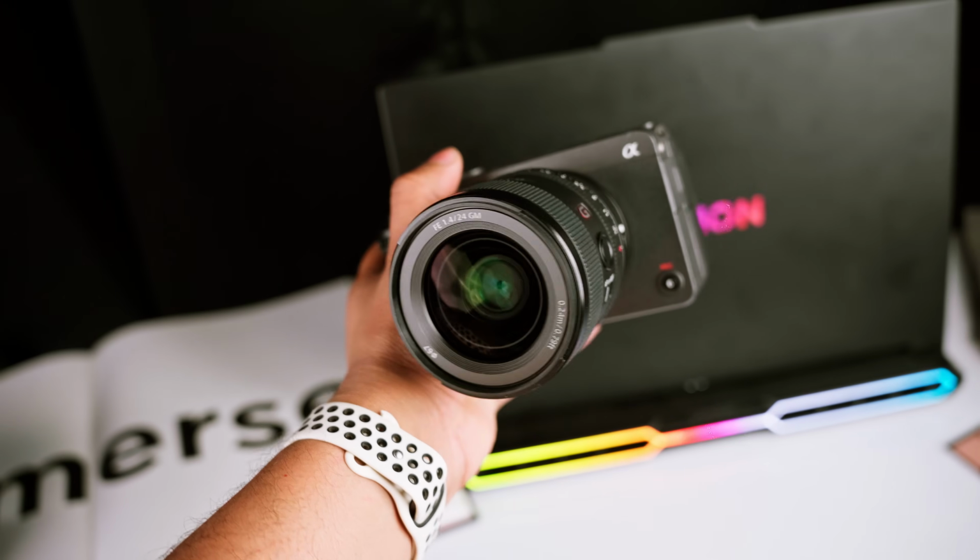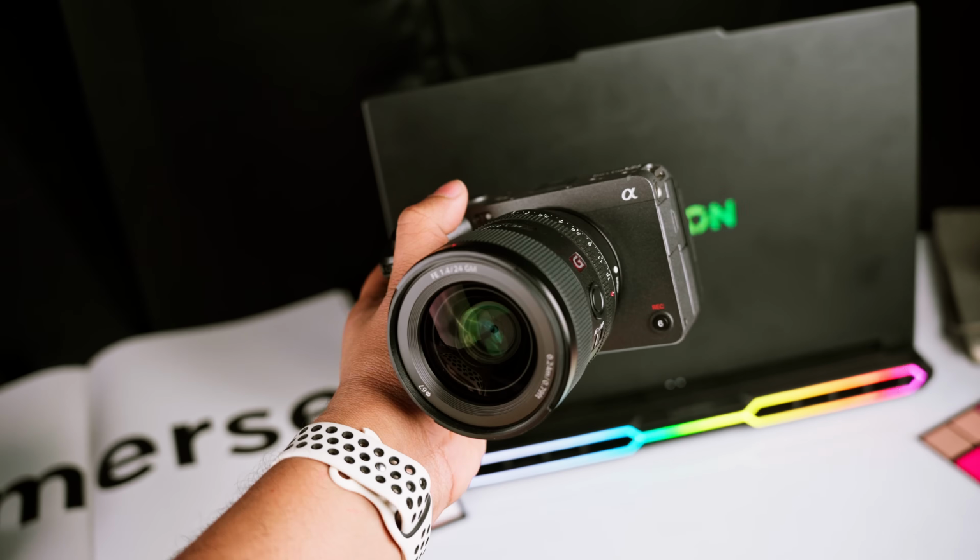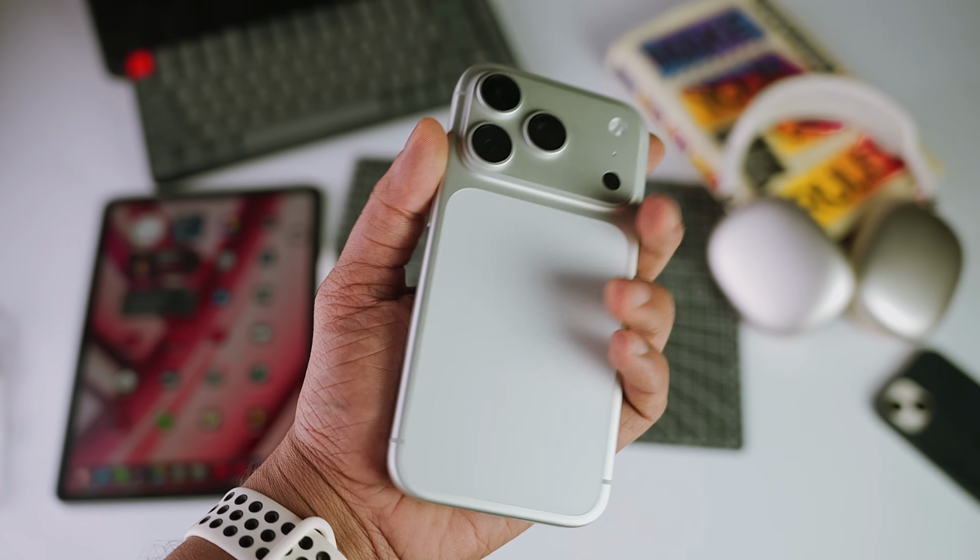And in case you're wondering, I'm using the Sony FX3 for the most part, and I often add some iPhone footage here and there as well. So you don't really need to have the best camera to do this.